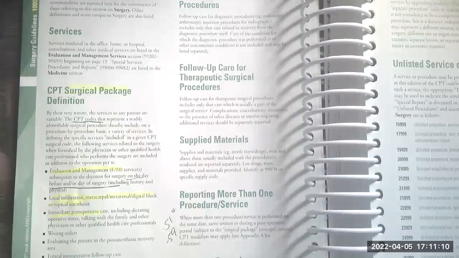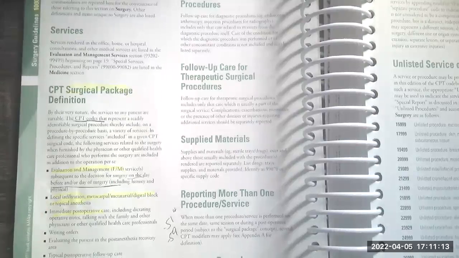Other things that are included is going to be local anesthesia or topical anesthesia. If you are having a mole removed, we're going to assume that the doctor is not going to make you sit there while he cuts something off of your body without some kind of numbing agent. We're going to assume we're going to put some lidocaine on there.